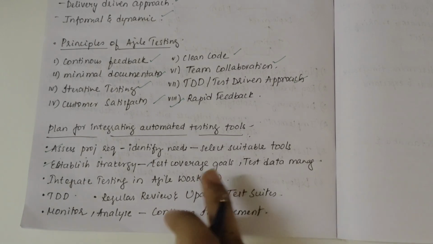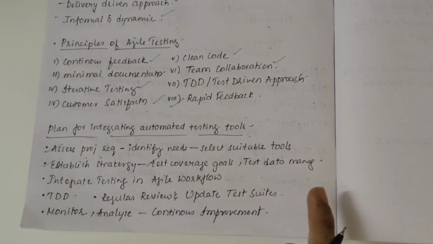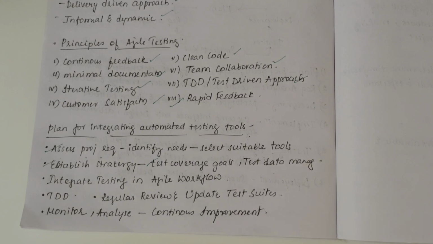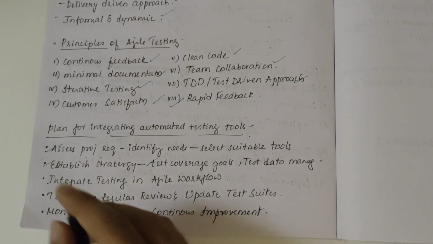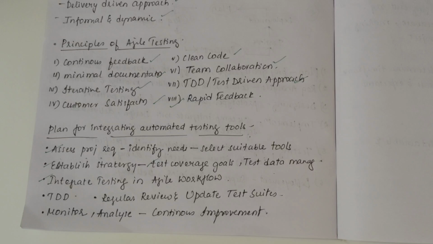How will we test? That is, we should come up with test coverage goals. What are the test cases we'll be working upon? And then test data management. So again, the test data, what are the test cases we'll be using? Then we have integrate testing in agile workflow.